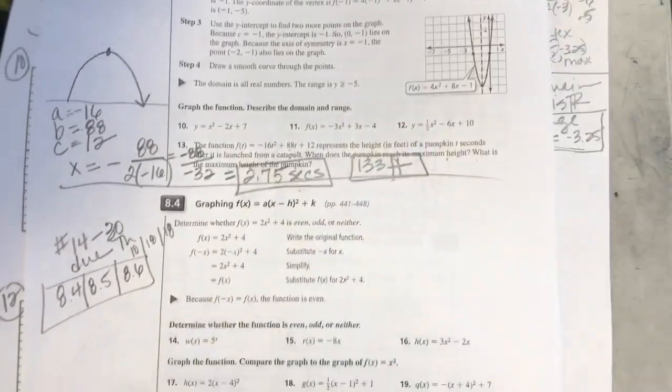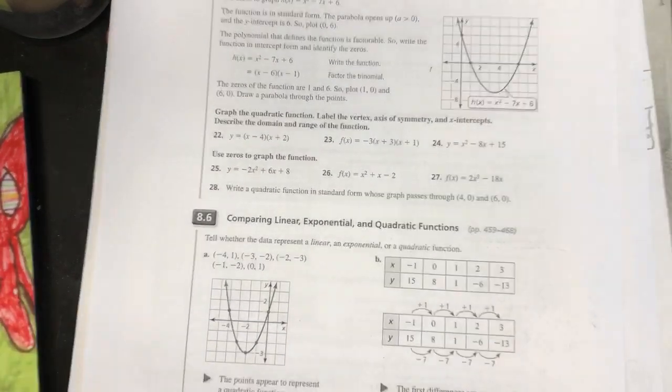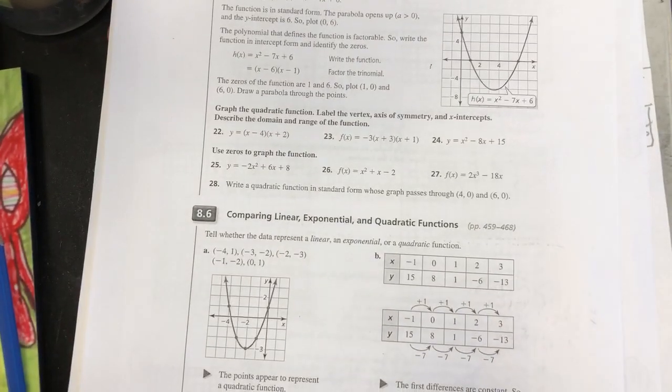Now again, the remainder of these problems, we're not doing number 20. You can cross that one out, but the remainder of these problems, 14 through 28, are due when you come into class tomorrow. Test is Friday.